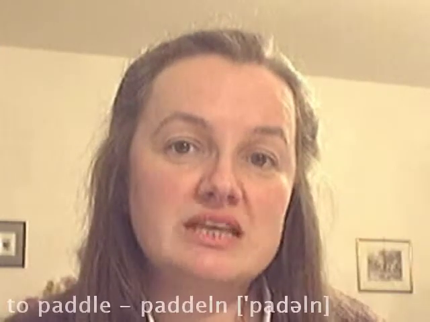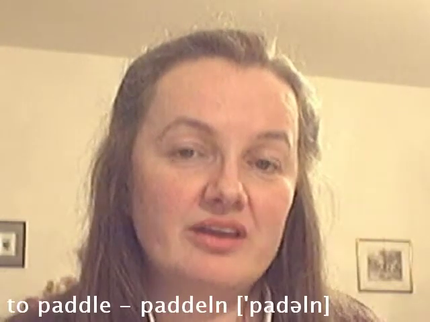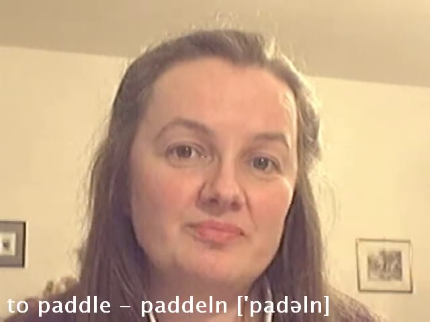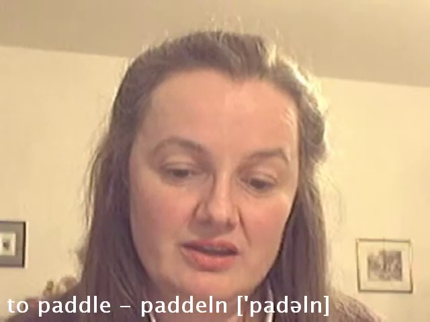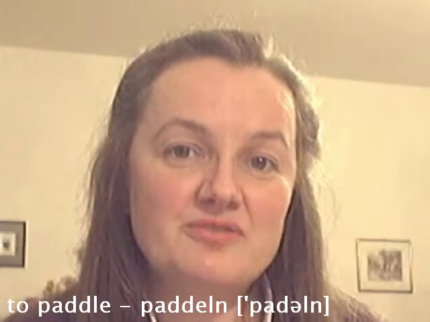We can also have double D in the middle of German words, and I chose the word for to paddle, and in German this is almost the same. We say paddeln. The stress is on the first syllable.